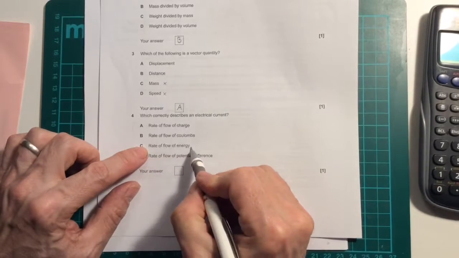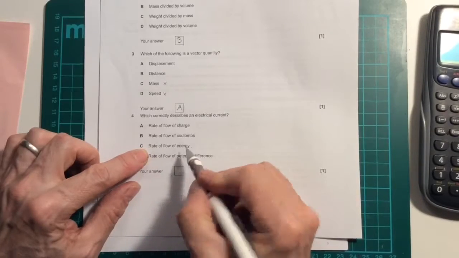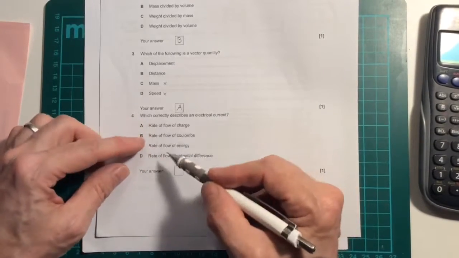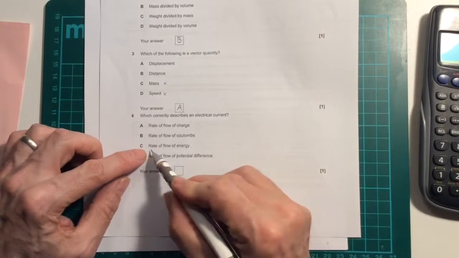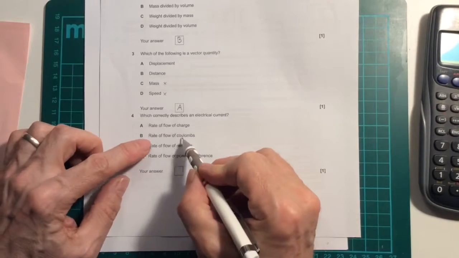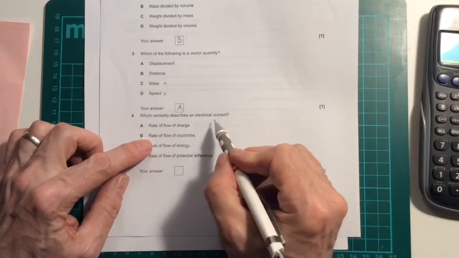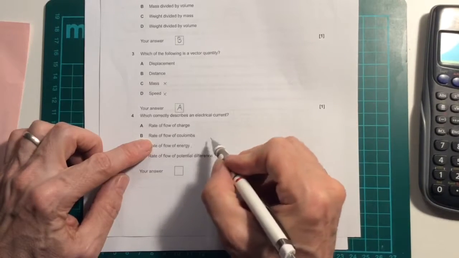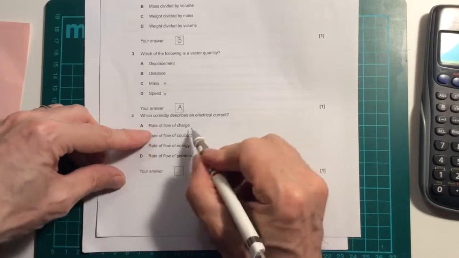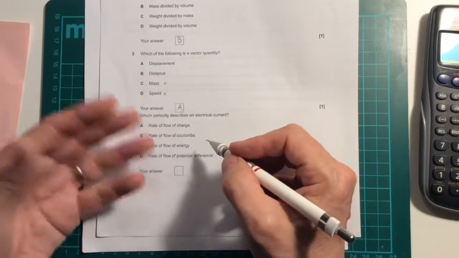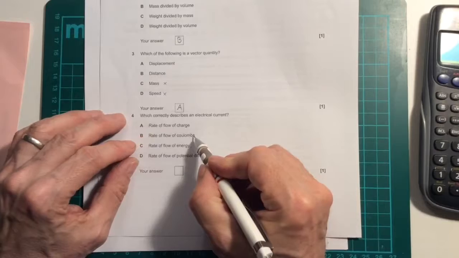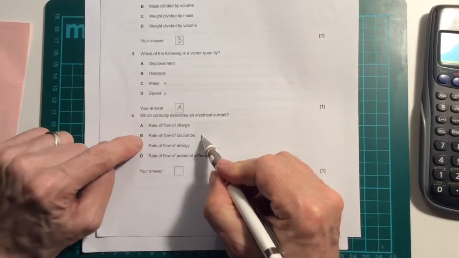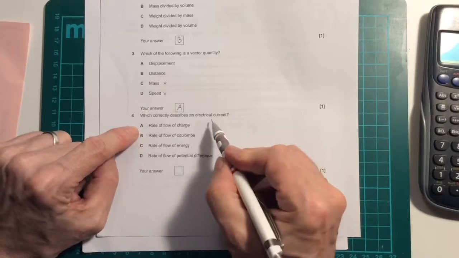Rate of flow of energy, well, energy per unit of time is just power. Anything that says rate of flow means how much per second. So energy per second is power. Coulombs per second is actually amps. Amps is the measurement, current is the kind of effect, really. So it's a rate of flow of charge, although you could potentially think that it was B, it's actually A. A is current.